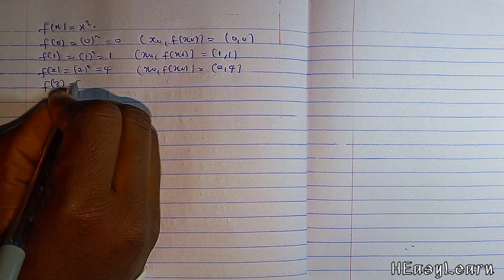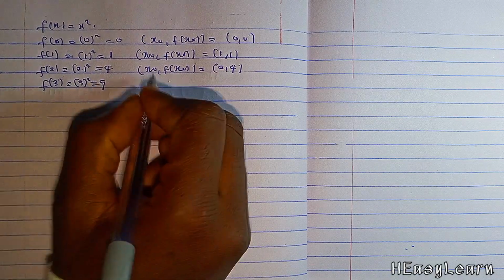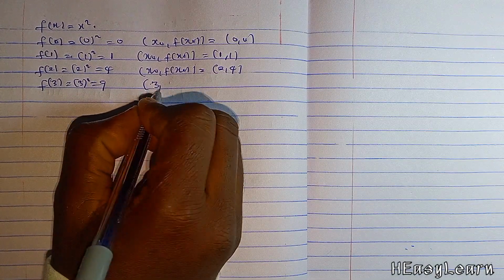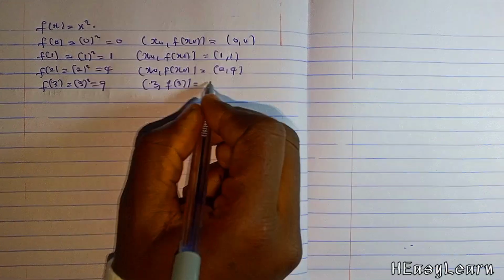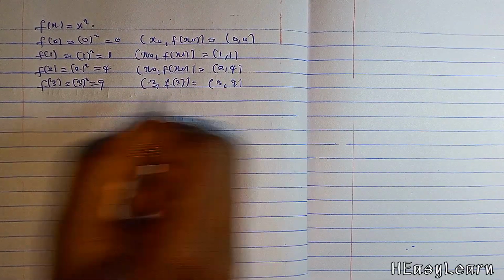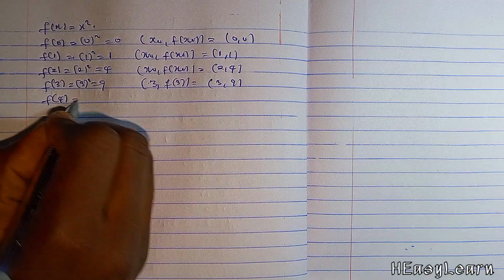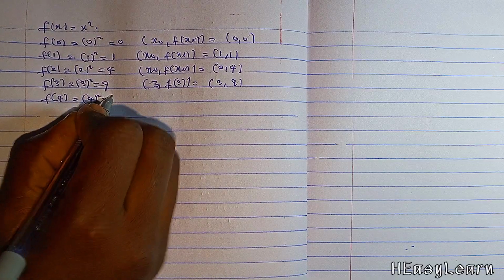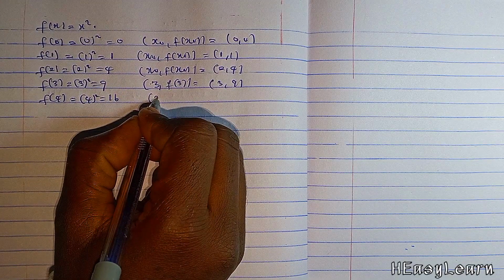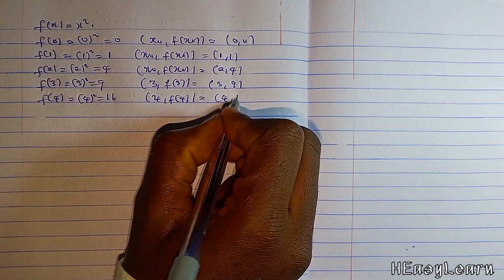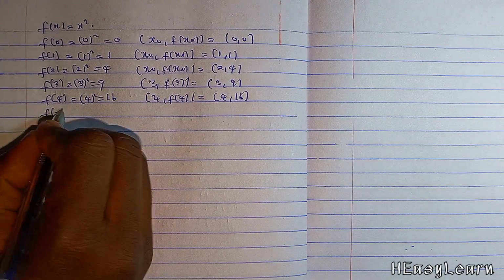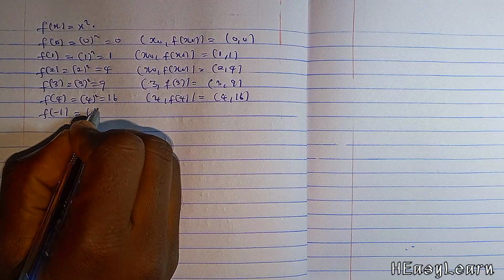f of 3, 3 squared, 9. So 3 comma f of 3 is 3 comma 9. What is f of 4? f of 4 is 4 squared, which is the same thing as 16. So 4 comma f of 4 is 4 comma 16. f of minus 1 is equal to 1.